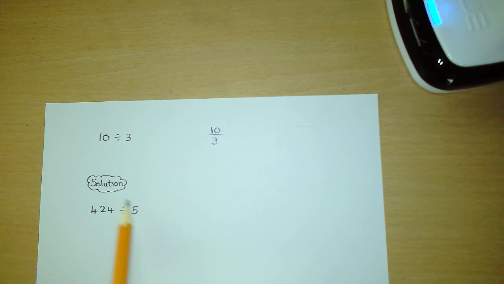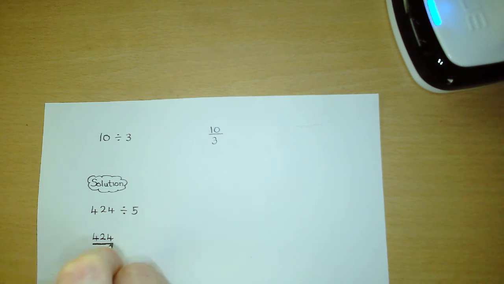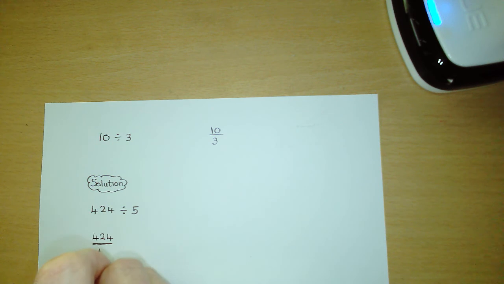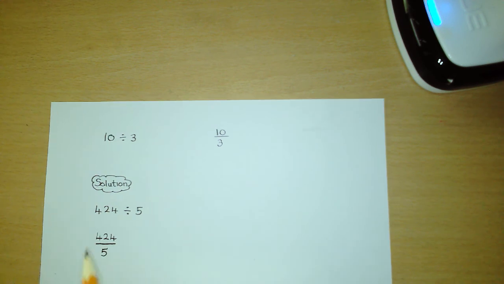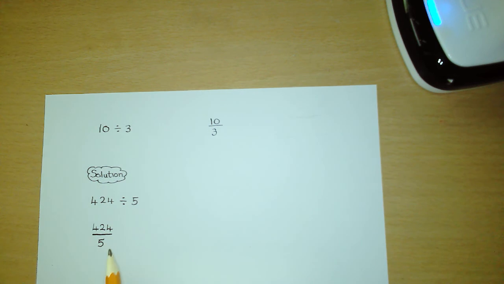So the first thing we're going to do is rewrite this division calculation as a fraction. The number that comes before the division sign is going to go on the numerator. The number that comes after the division sign is going to go on the denominator. So we now have a fraction. This is an improper fraction. We're now going to turn this into a mixed fraction or a mixed number as we did before.